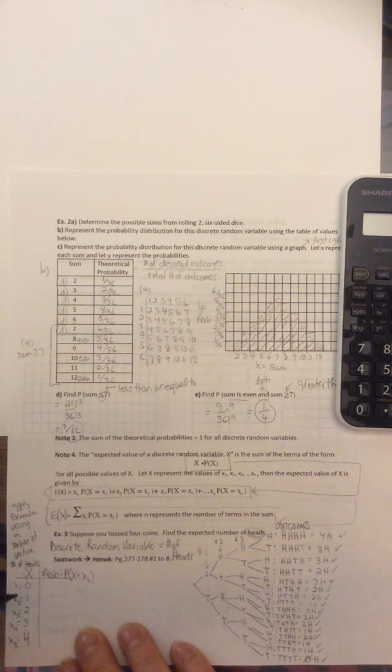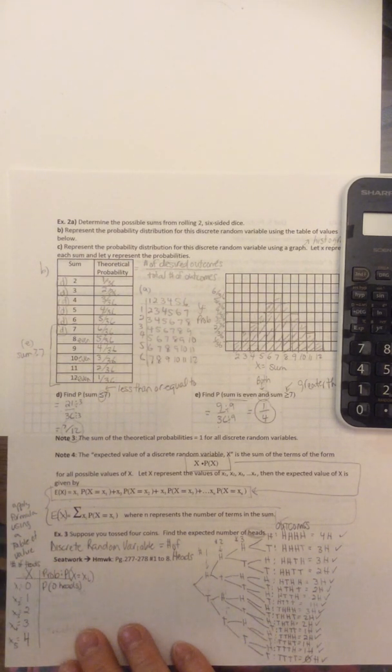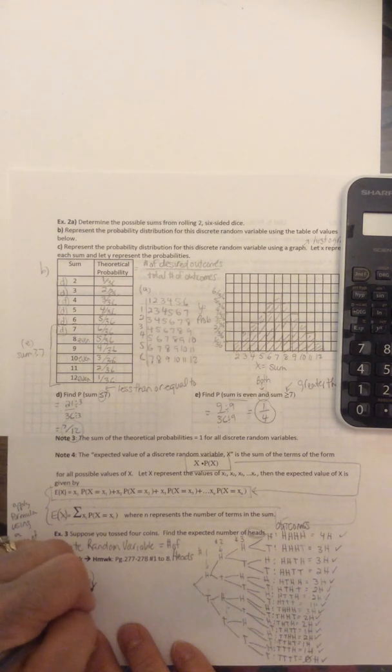So what's the probability that I would get 0 heads? Well, it is 1 out of 16.